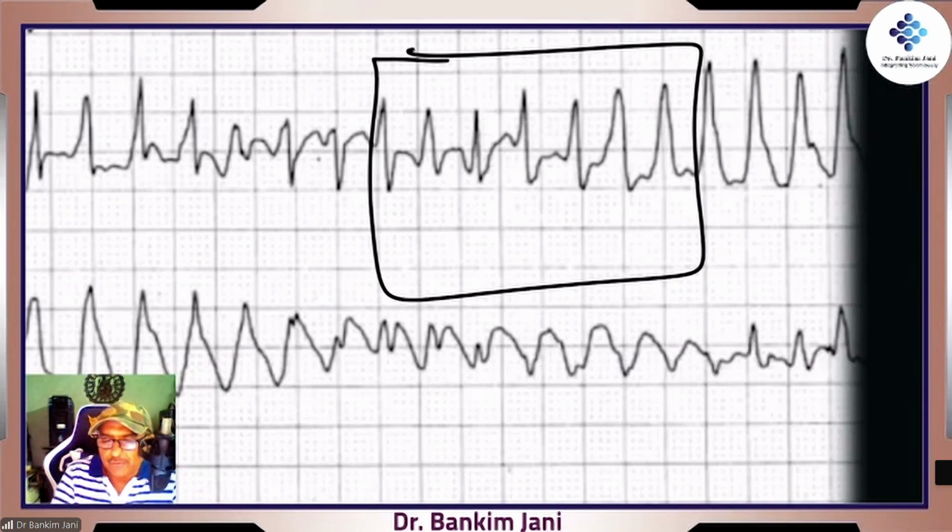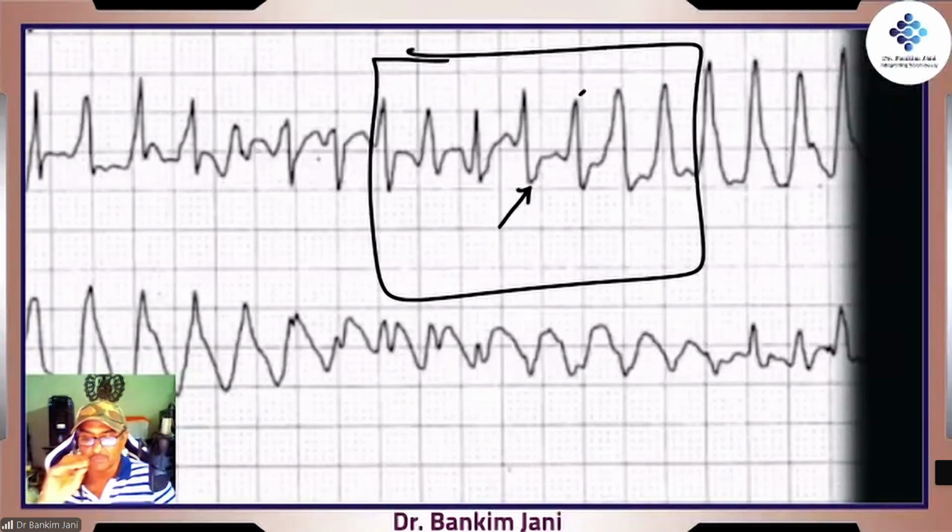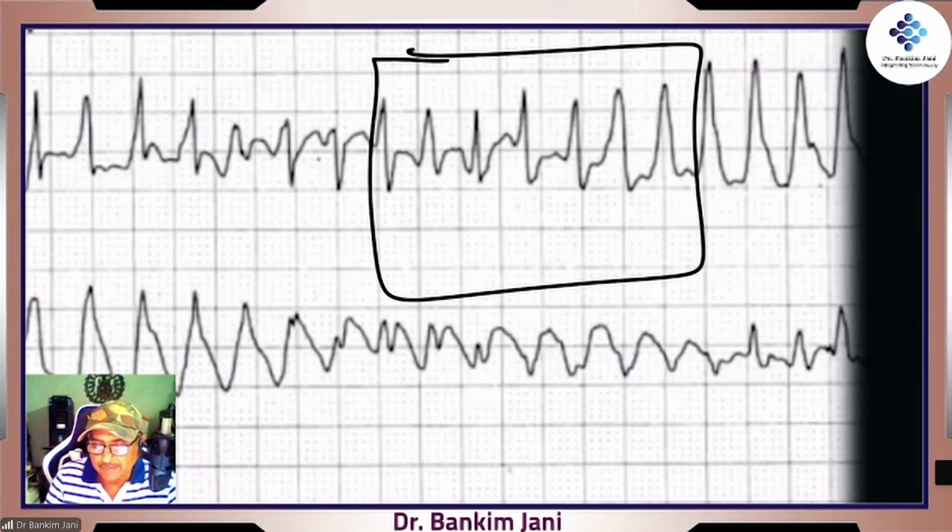Now, every time you need not take above. Sometimes it happens. If it's like this, then you can take even these lower waves also, right? Whatsoever is more consistent. Like 300, just see this.